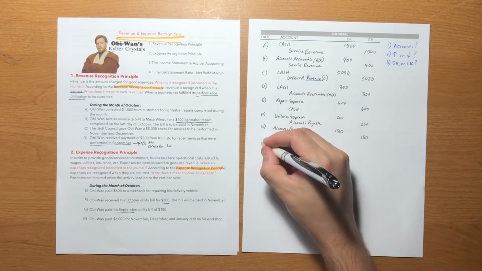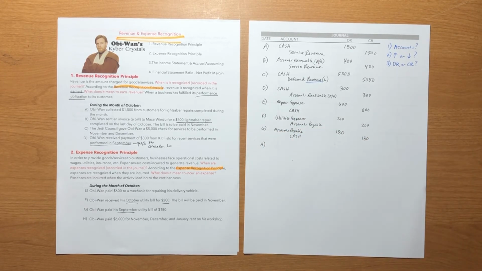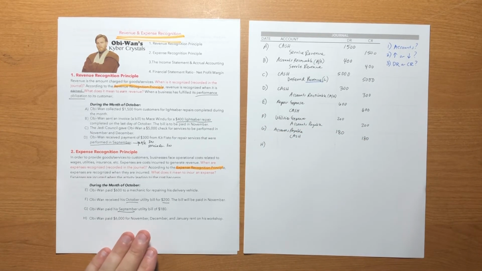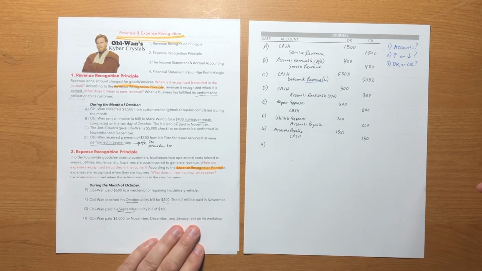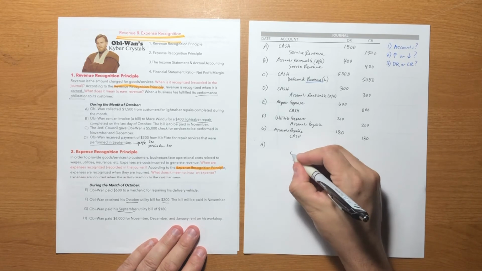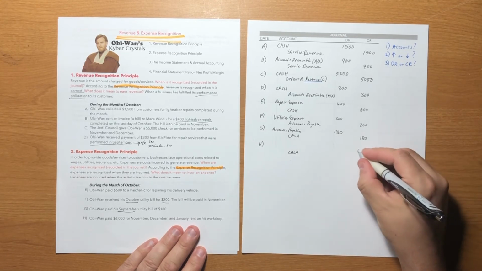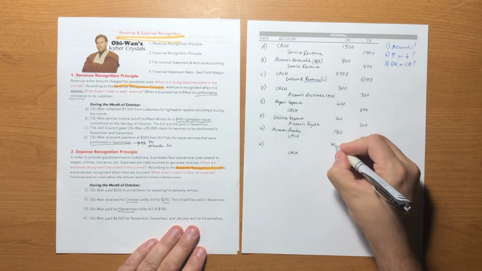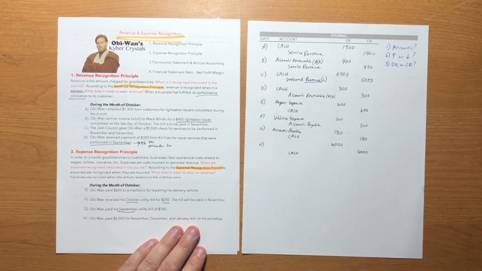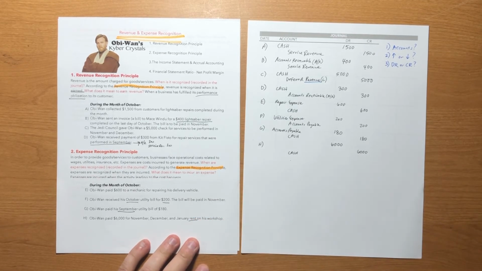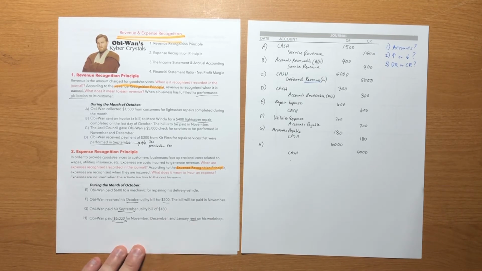And finally, in letter H, Obi-Wan paid $6,000 for November, December, and January rent on his workshop. Well, cash is affected here. Our cash goes down by $6,000 if we paid someone $6,000. But what do we debit? Is this something I should record rent expense for? Well, it sounds like it. But what is the activity that leads to the $6,000 cost? The $6,000 cost is for Obi-Wan occupying his workshop in November, December, and January.